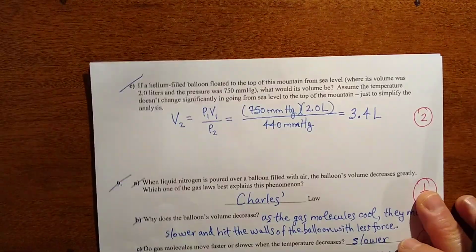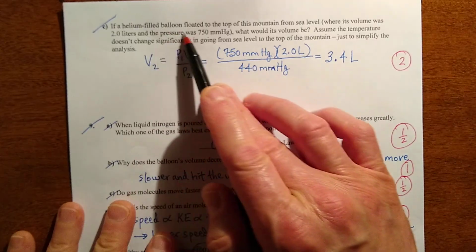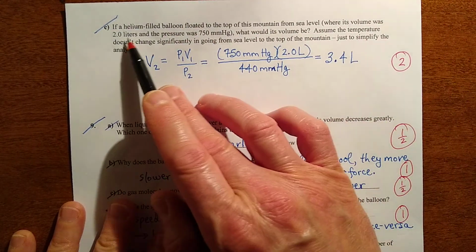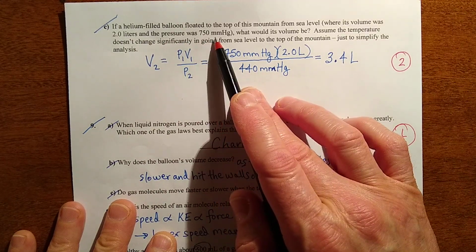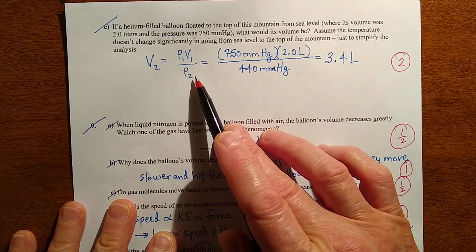Right. The third page here is part of that question. It says, if a helium-filled balloon floated to the top of this mountain from sea level, where its volume was 2 liters and the pressure was 750, what's its volume going to be? Again, that's Boyle's law.